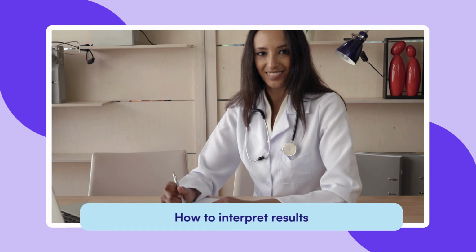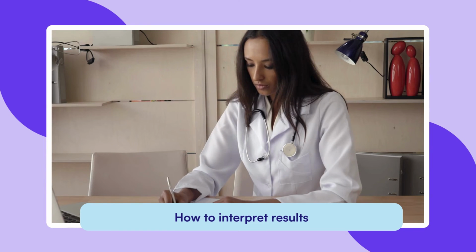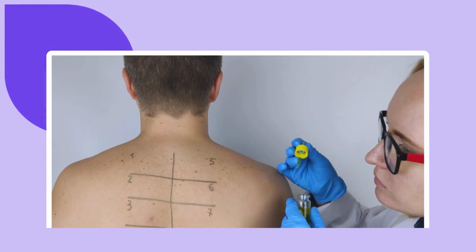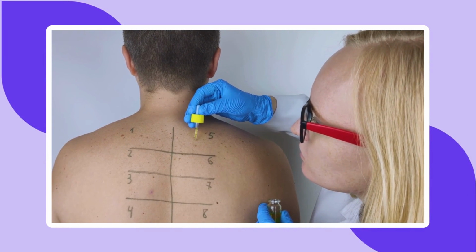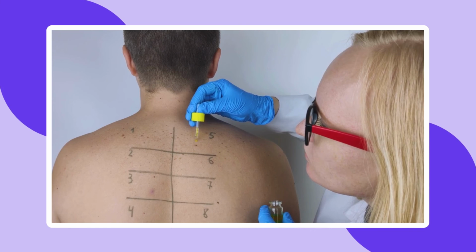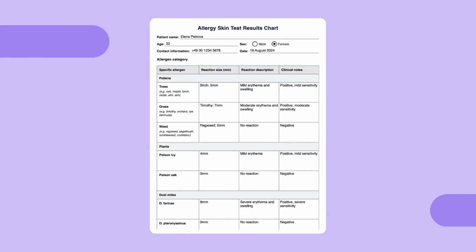Allergy skin test results reveal a patient's sensitivities, with accurate scoring essential for diagnosis and treatment. A positive reaction is indicated by a raised bump and a flare. Typically, a wheal 3 mm or larger than the negative control is considered positive, though this threshold can vary by clinic and allergen. Here is a sample of our allergy skin test results to give you an idea of how you would use it in your practice.